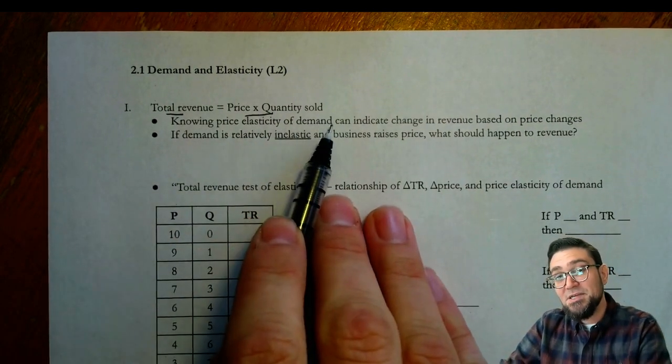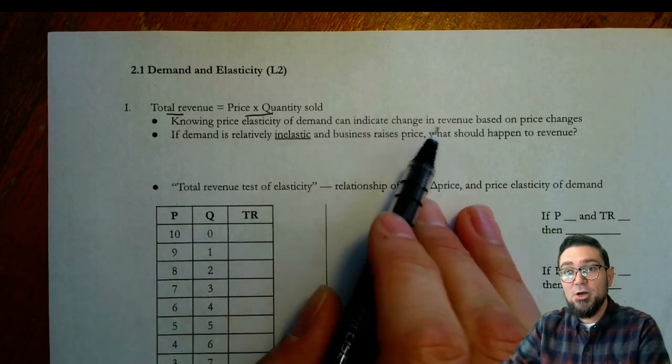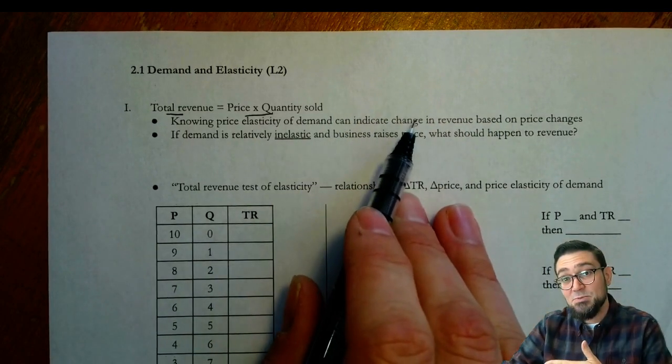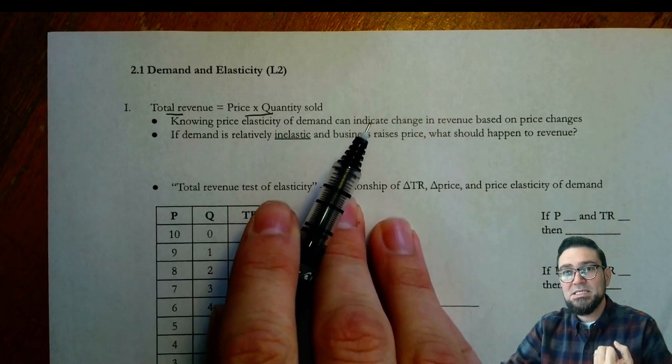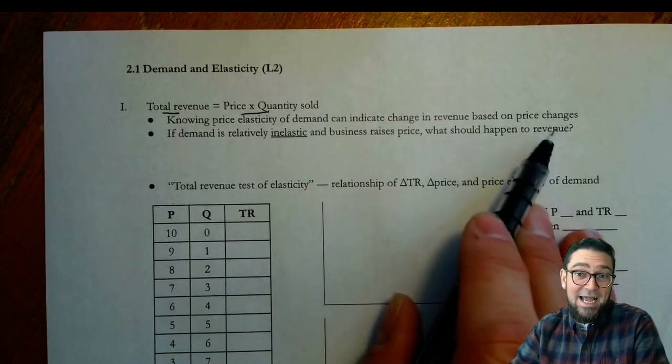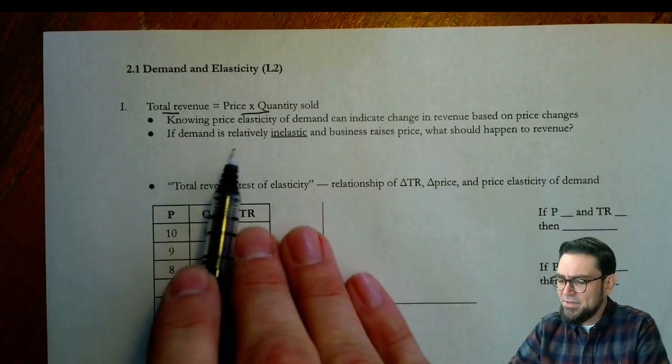Knowing the price elasticity of demand of your product can actually help you know whether, if I change the price, I'm going to get more revenue or I'm going to get less revenue. So it's a very valuable concept. And knowing that backwards, you can also know what might happen to revenue when you change the price. So I think I actually just said that.